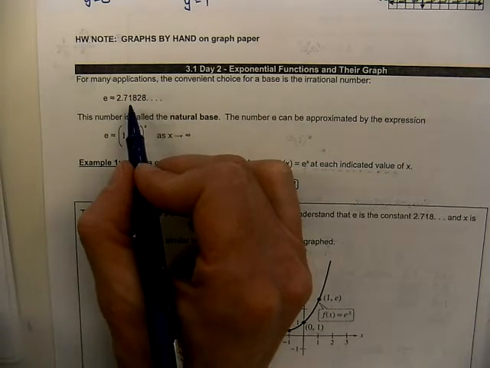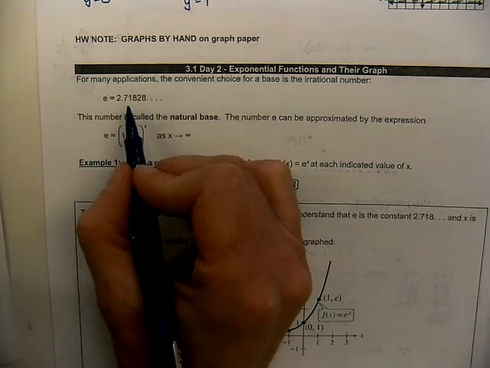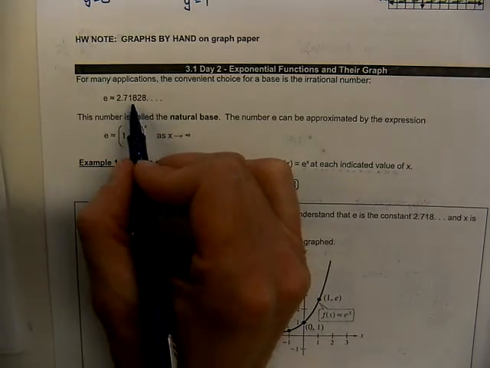and this number comes from analyzing what happens with growth. For example, growth of your money in compounding interest situations or population growth.